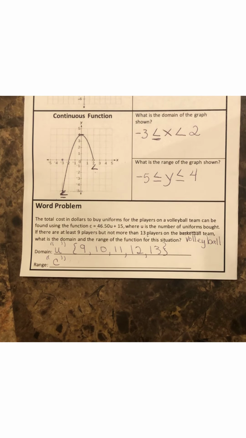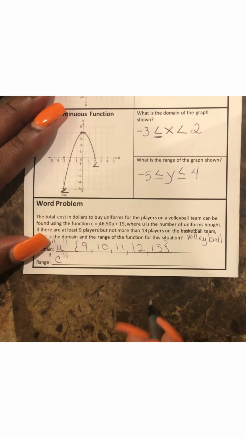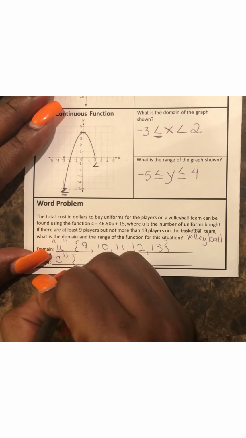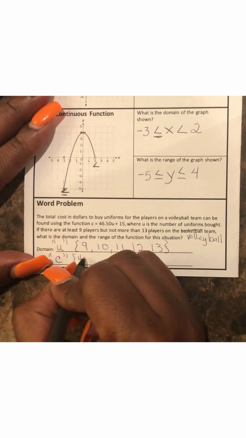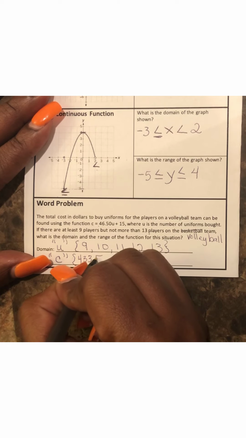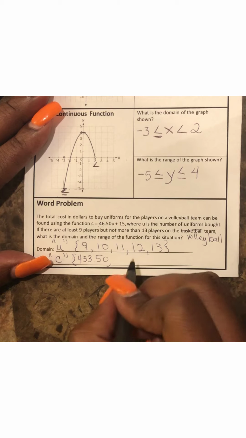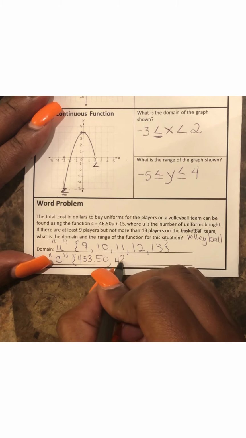Now, we're going to take these numbers and input them in a function to spit out a cost. So, for 9 uniforms, the cost would be $433.50. If we input 10 as U, we have $480.